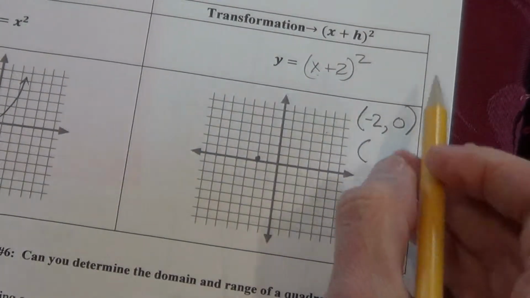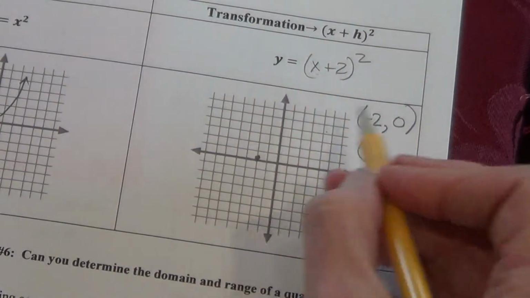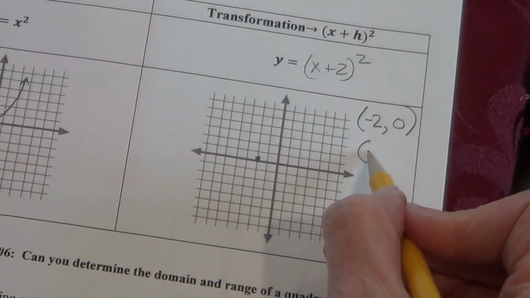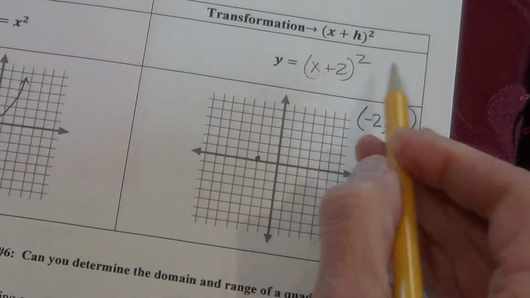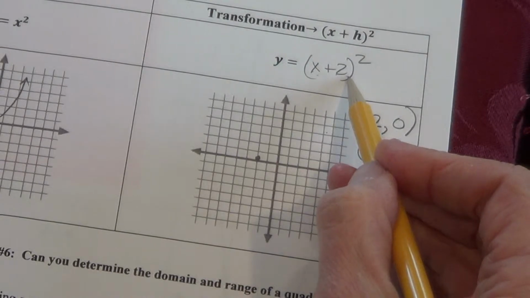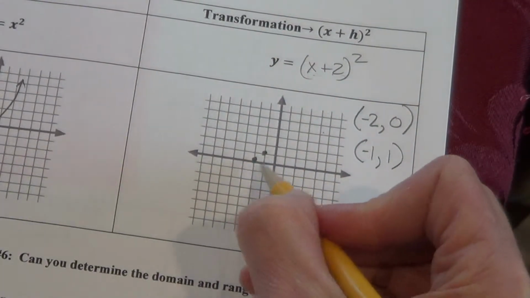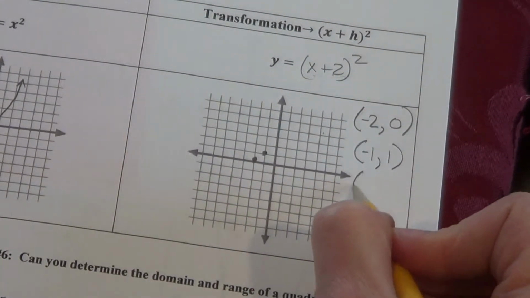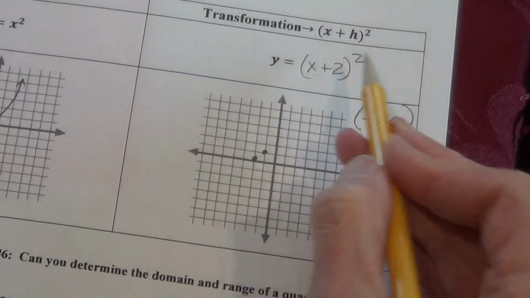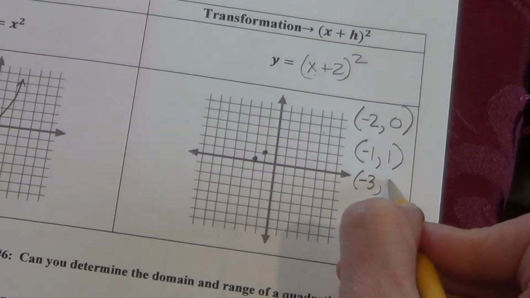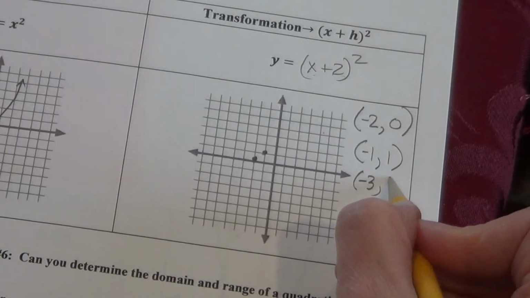Now, let's go right next to there. Let's go -1. -1 plus 2 is 1. 1 times 1 is 1. So that leads me to think that -3 would also be 1. -3 plus 2 is -1. -1 times -1 is 1.